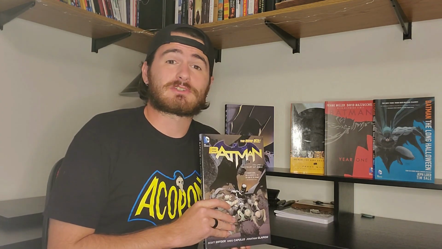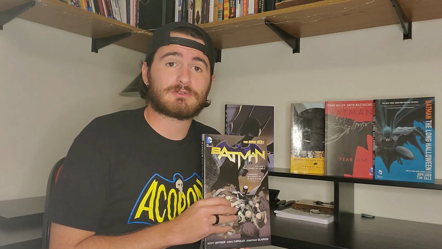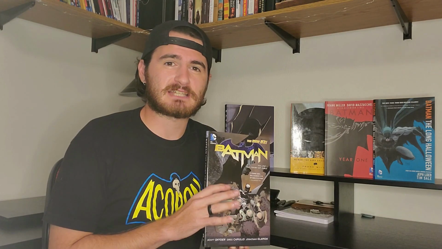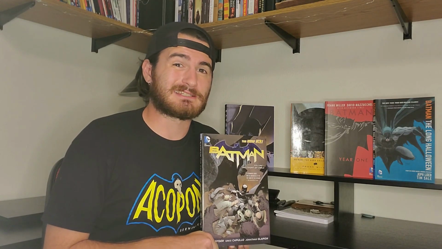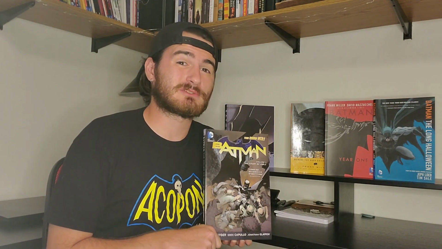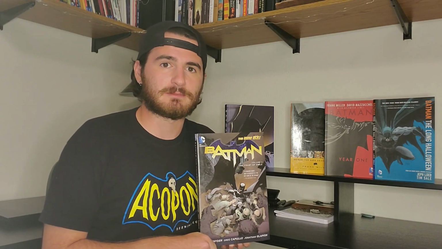This book introduces the Court of Owls, which is a newer addition to the Batman mythos. They're kind of a 1% elite Illuminati-esque society operating in the shadows of Gotham City and pulling the strings. This is going to be another kind of mystery that Batman has to solve. Again, it highlights his detective abilities.